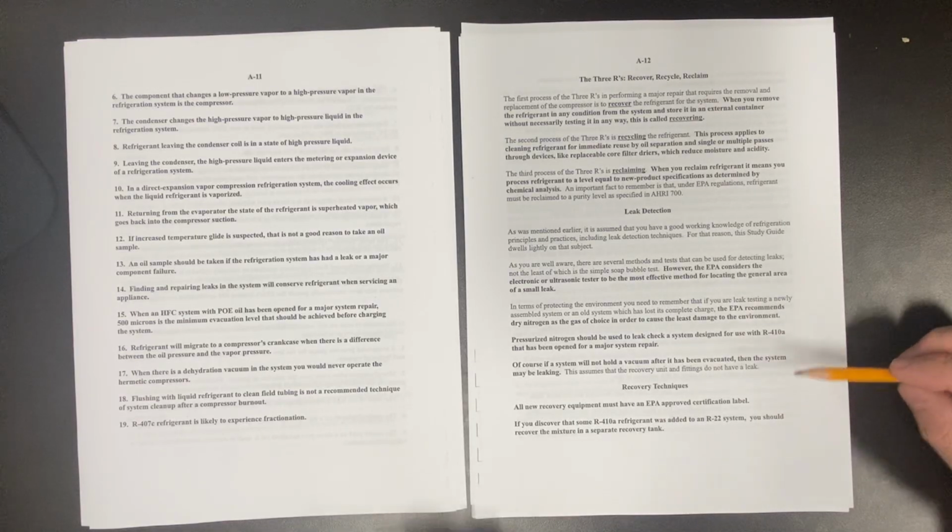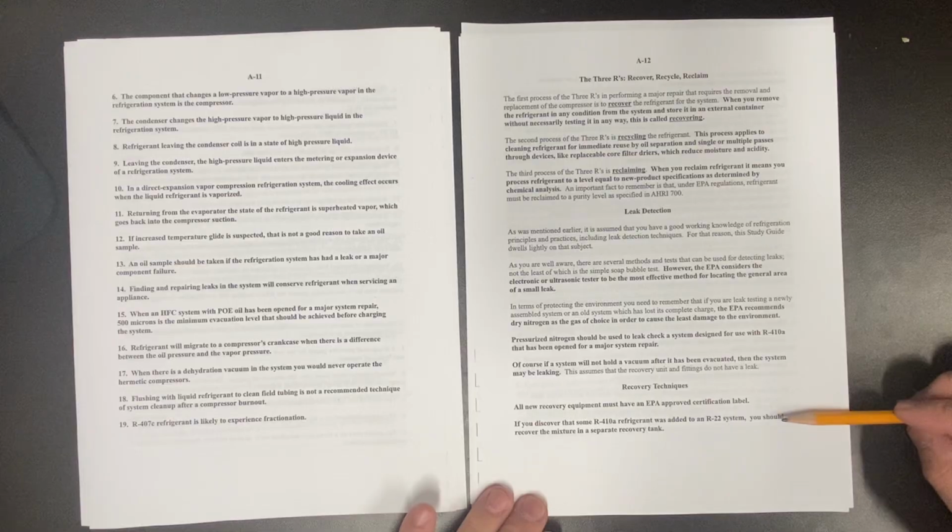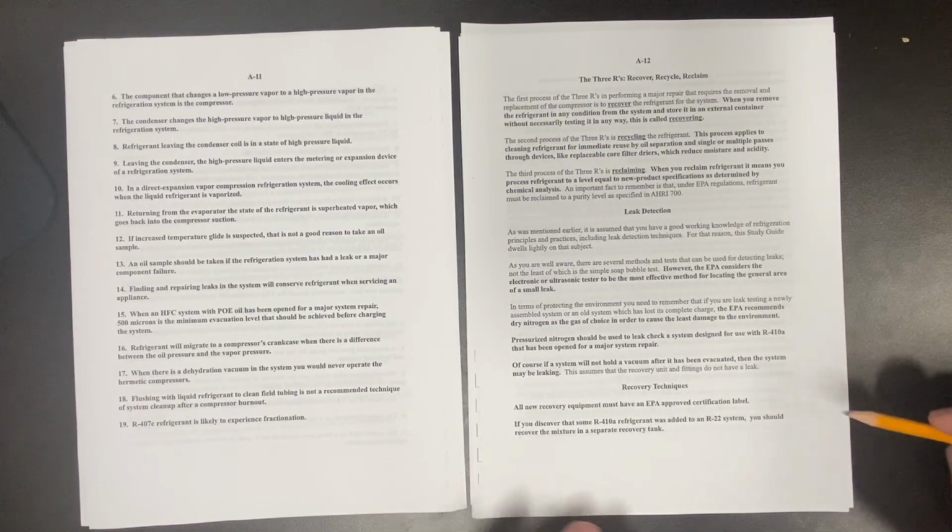Recovery techniques. All new recovery equipment must have an EPA-approved certification label. If you discover that some R410A refrigerant was added to an R22 system, you should recover the mixture in a separate recovery tank.